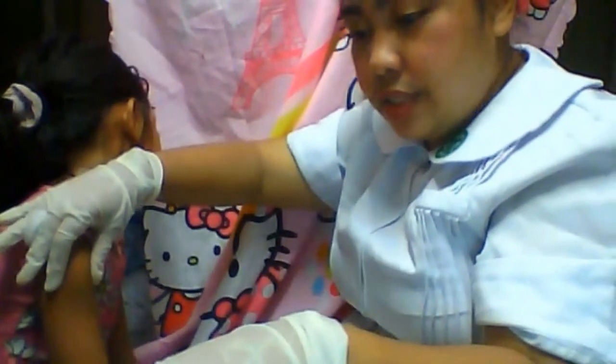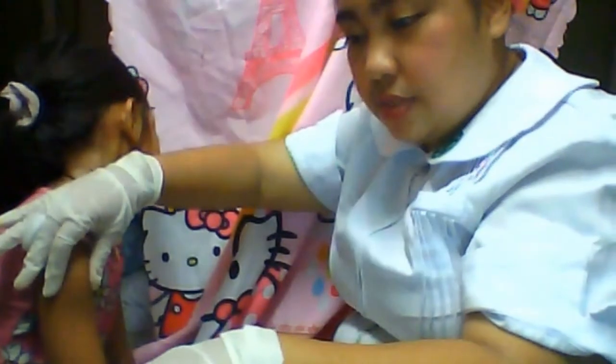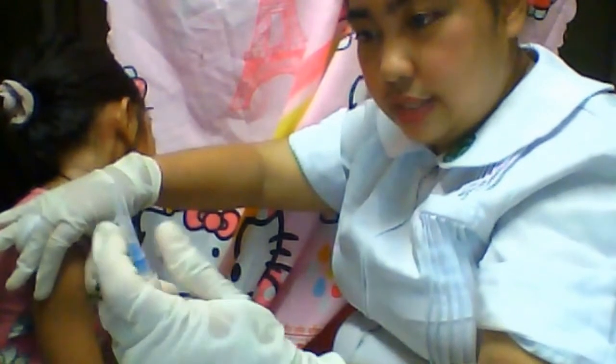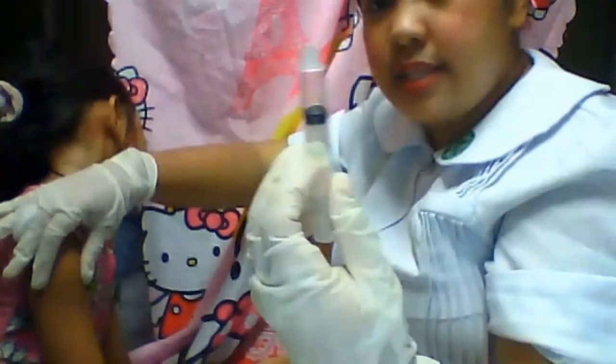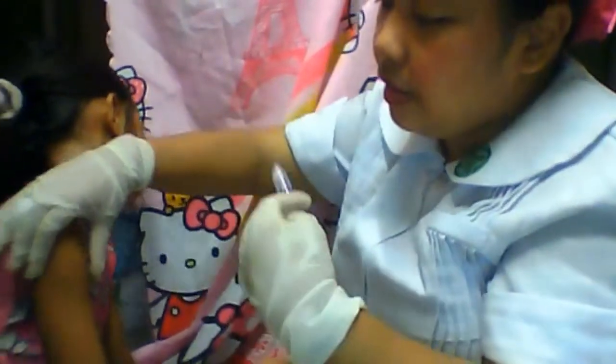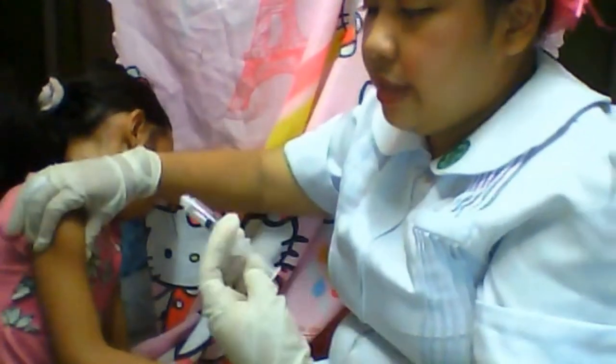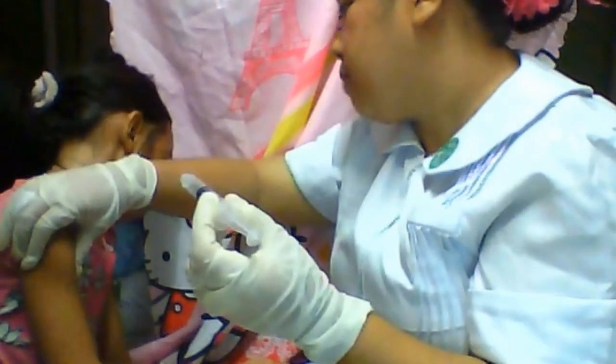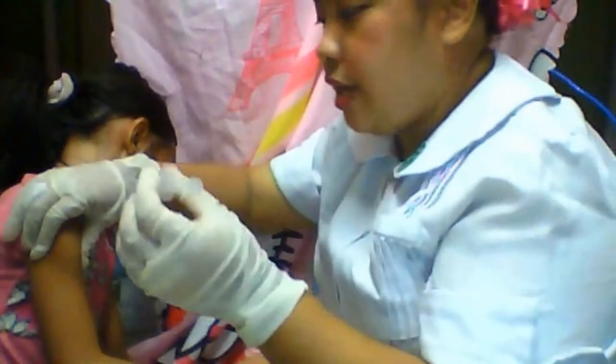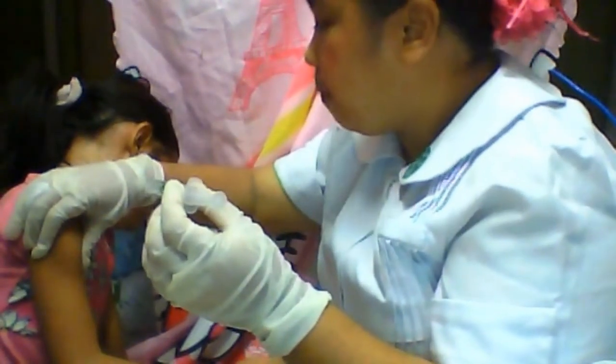For safety purposes, I will not be using the syringe with a needle. I will use this one instead. You pinch this area. Alright, ma'am, I will be injecting. This will just be really quick. You will feel a little discomfort, but tolerable.